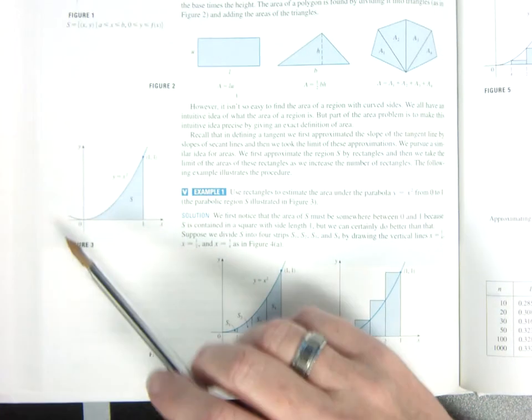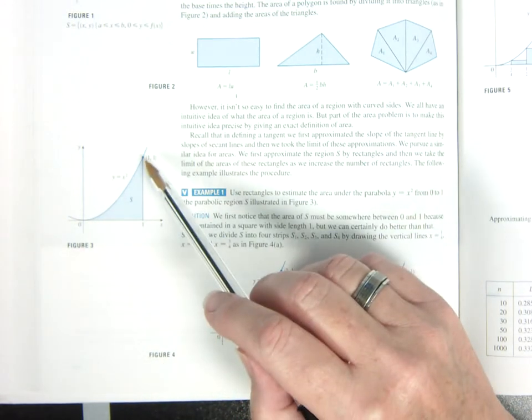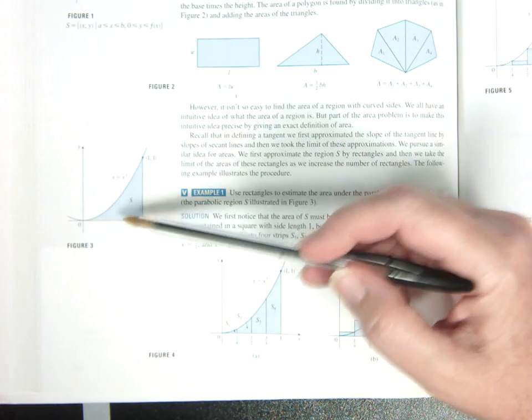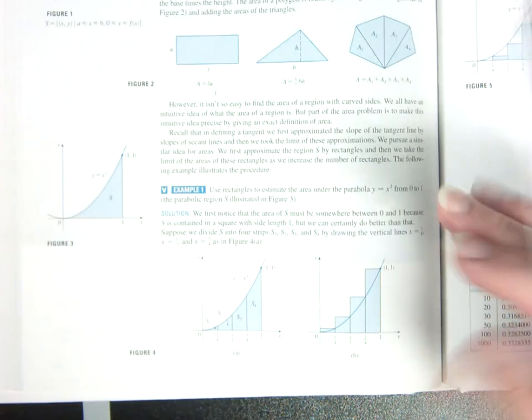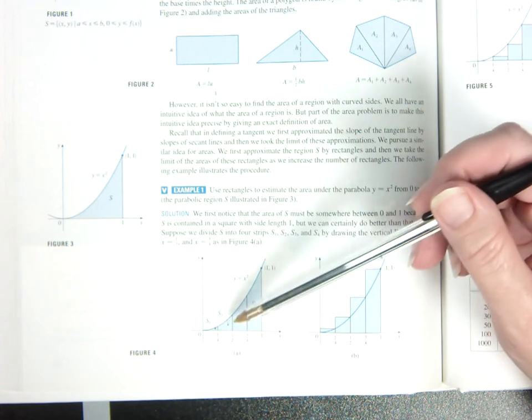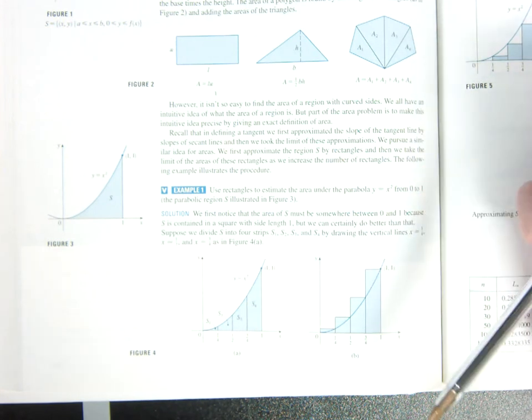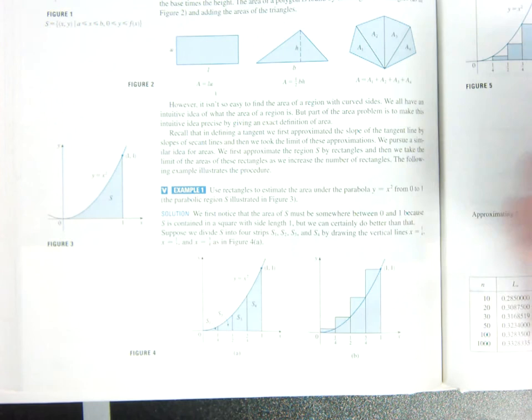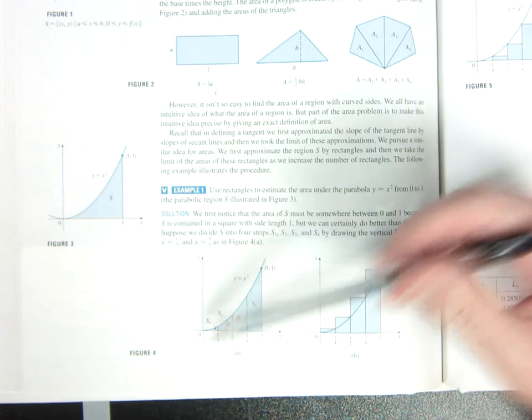Let's look at the basic parabola curve. Here we have y equals x squared, and here's our point (1, 1), just our parent function of a parabola. What we could do is break this down into 4 parts, just to start off with. From 0 to 1, this would be 1/4, 1/2, 3/4, and 1. So I have 4 areas that I need to add together to get the area of the whole thing.